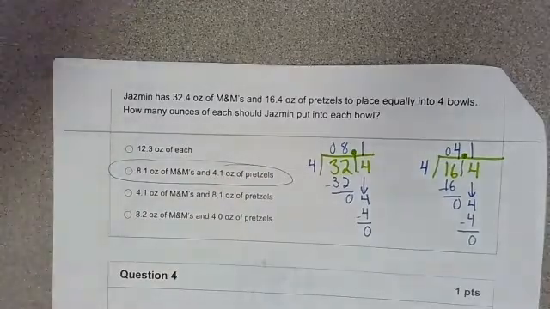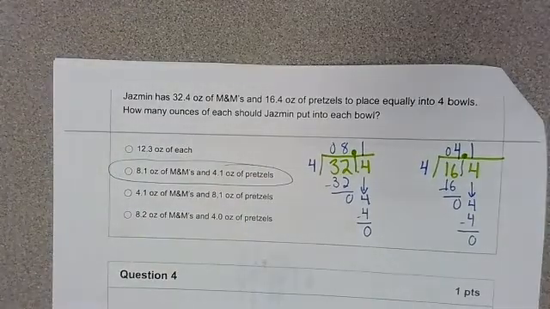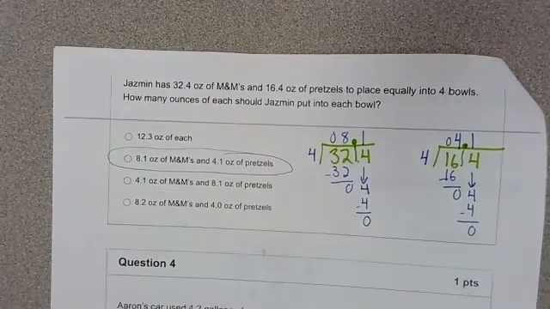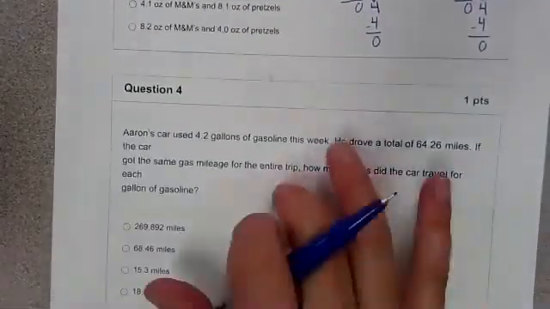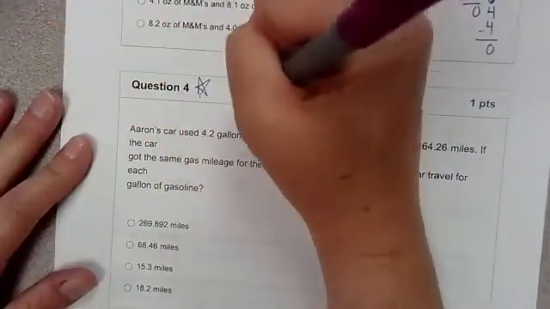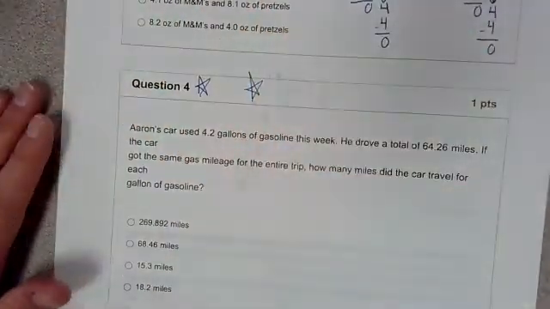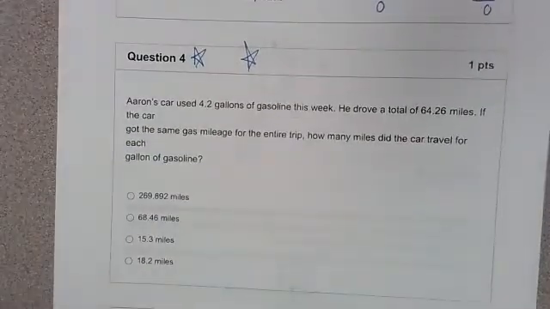Not so bad? Not so bad. Not so bad. Avery, do you understand what we're doing? Okay, here we go. This question right here is all over your test. I think it's on there twice, so pay attention.